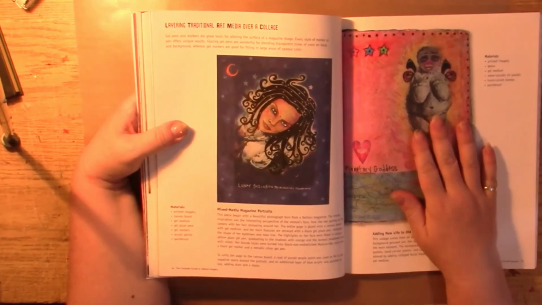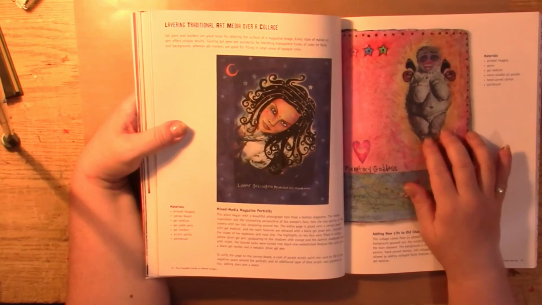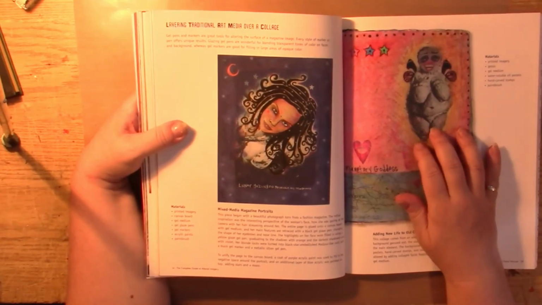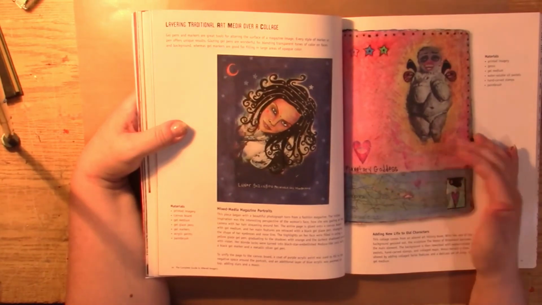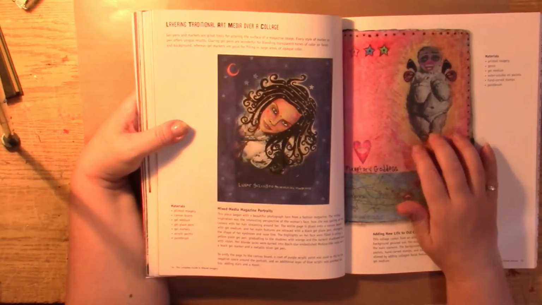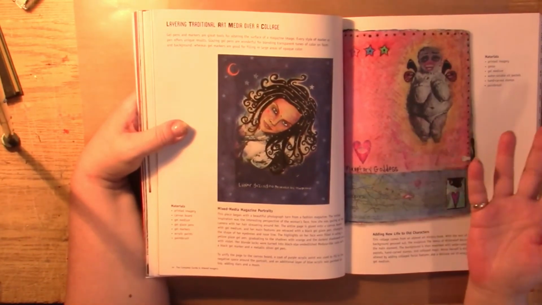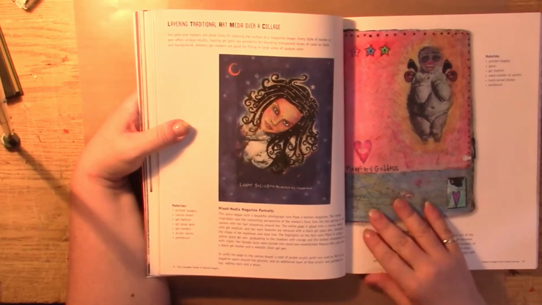Taking an old image and an old familiar. We all know that this is the Venus, I forget the name of it, Willendorf, the Venus of Willendorf, very familiar statue. Alter it.